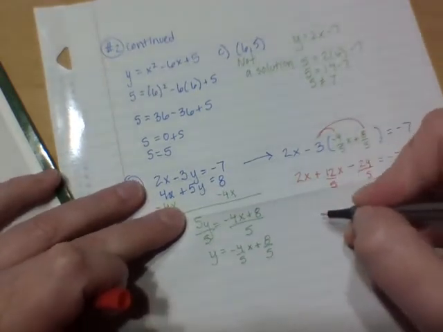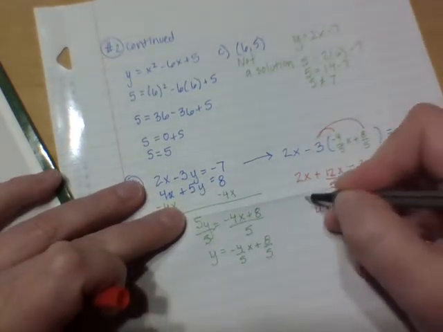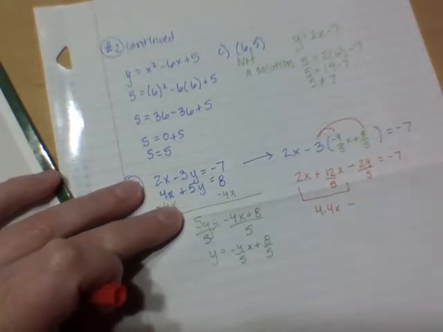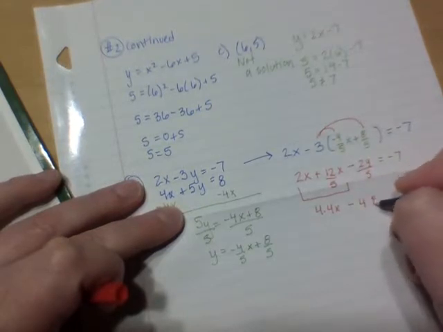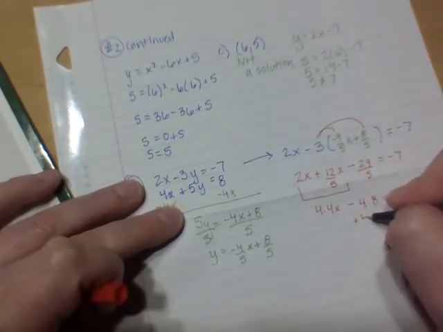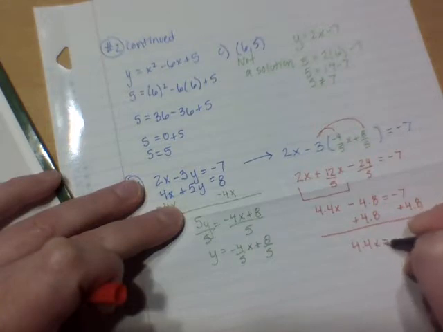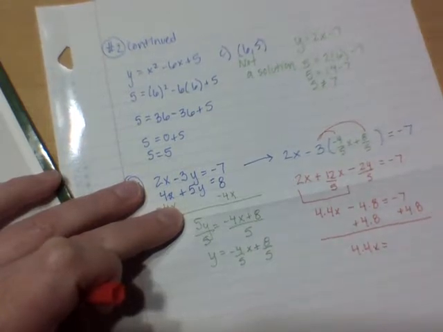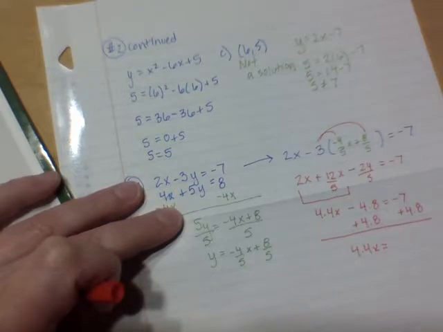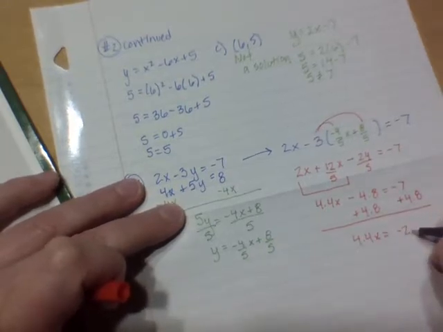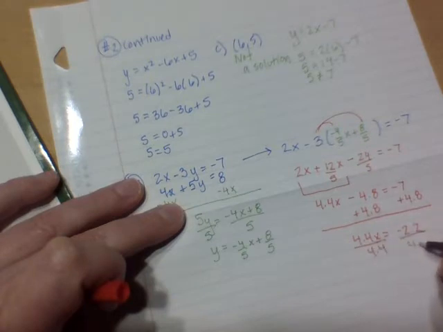So in that case, we will have 4.4 x's from these two together, minus 24/5, which is 4.8. And so we'll add 4.8. And get 4.4 x's equals negative 2.2. Divide that all by 4.4. And we finally get our x of negative a half.